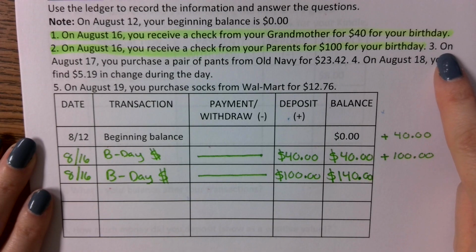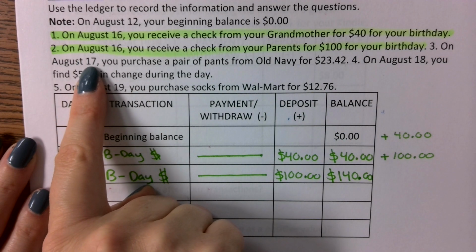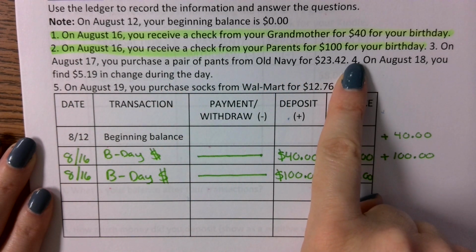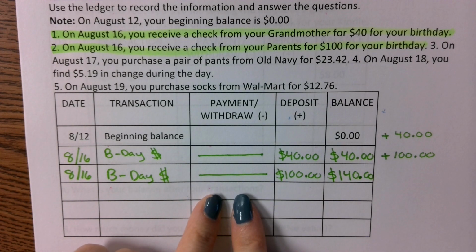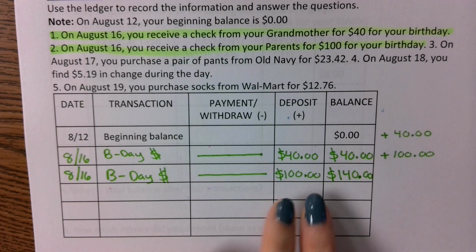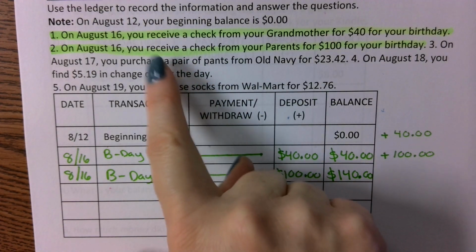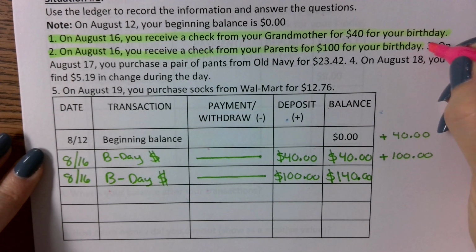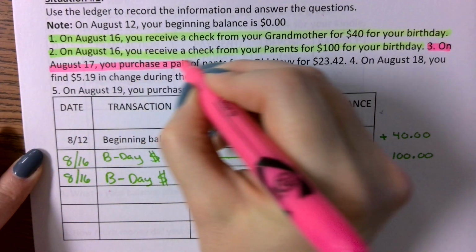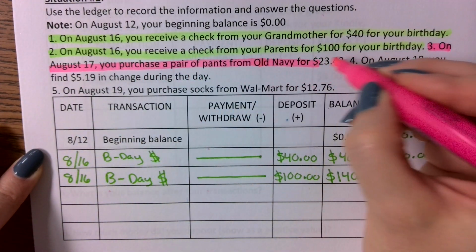Up at the top it says, on August 17th, you purchased a pair of pants from Old Navy for $23.42. Is that a payment, withdrawal, or a deposit? It's a withdrawal, right? It's a payment. We are going to purchase an item, so that means we're spending the money. That's going to be a negative transaction.